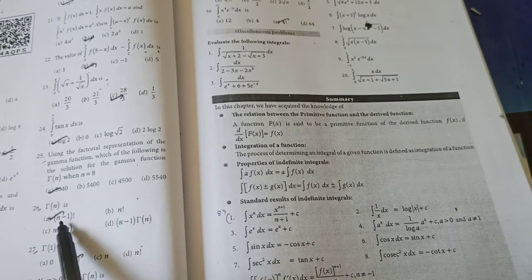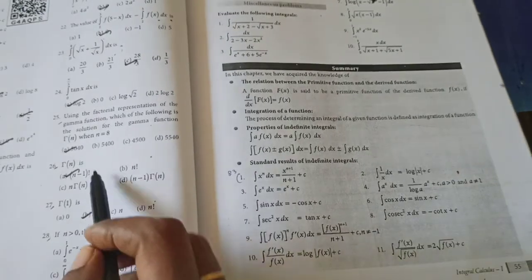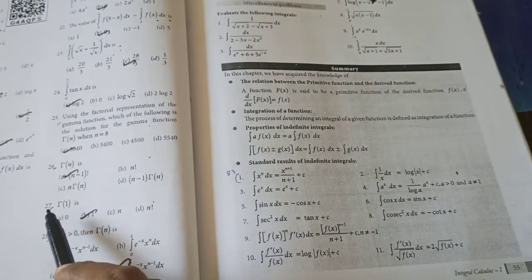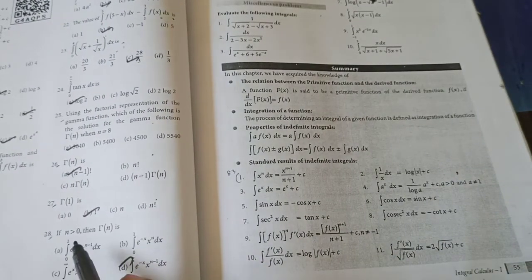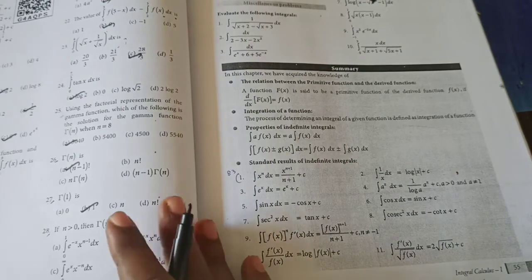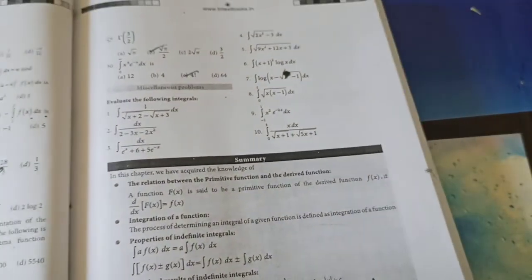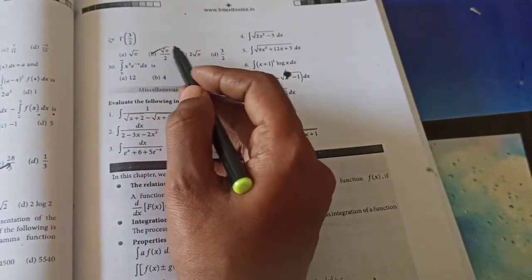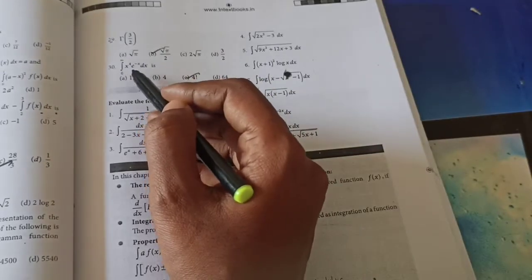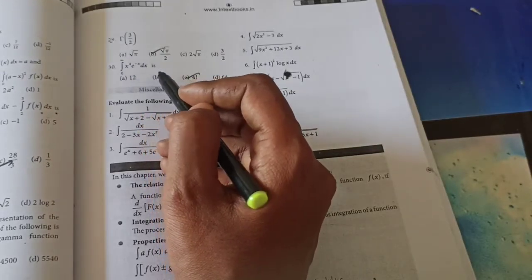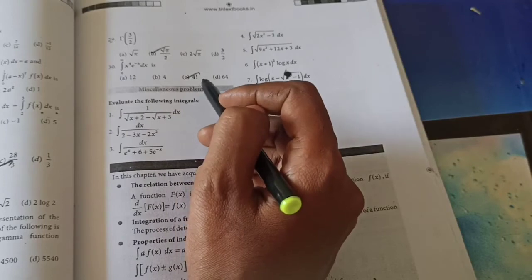26, gamma of n, the value is n minus 1 the whole factorial. Gamma of 1, the value is 1, 27. Then 28, if n greater than 0, then gamma of n is, option D is the answer. Then 29, gamma of 3 by 2, the value is root pi by 2. Integral of 0 to infinity x power 4 e power minus x dx, the answer is 4 factorial.